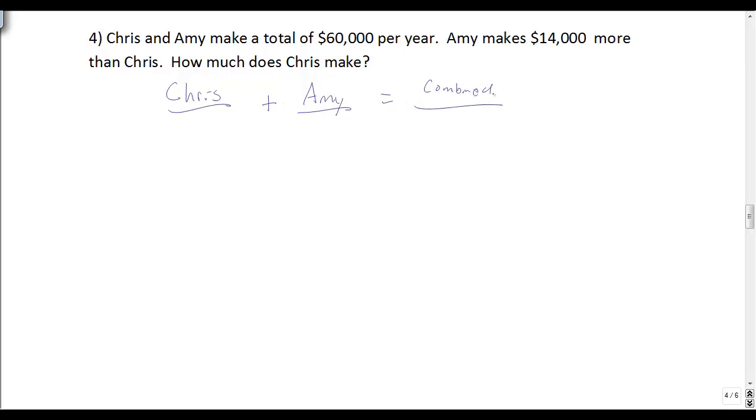So what I'm going to look at is Amy makes $14,000 more than Chris. So the way this is phrased, I'm going to let the amount Chris makes be X, and then the amount Amy makes is $14,000 more than that. So that's X plus 14,000. And then the combined amount is 60,000. So I get an equation, just take the amount Chris makes plus the amount Amy makes equals the combined.